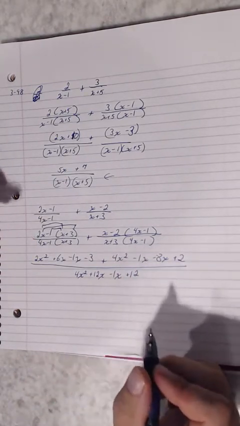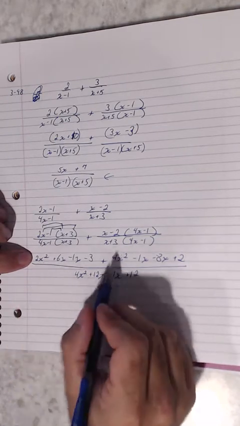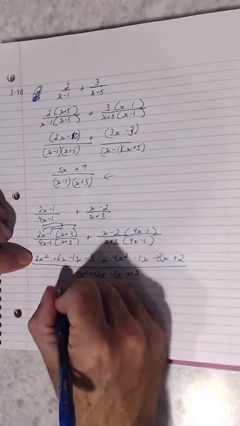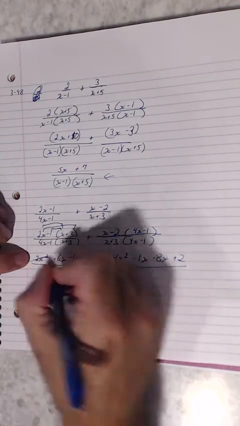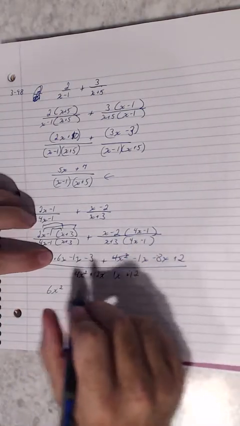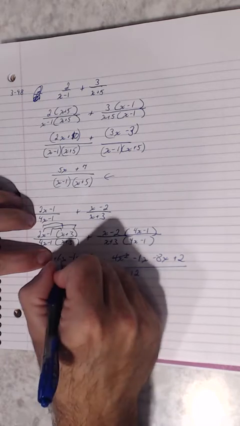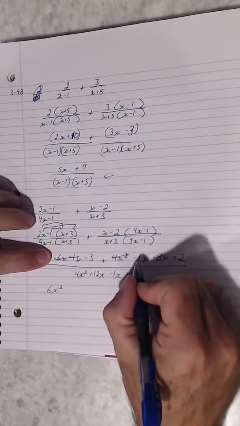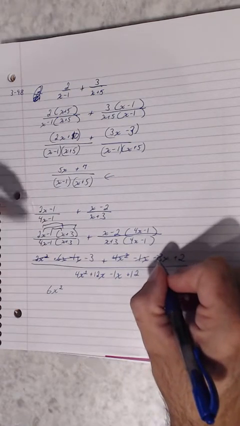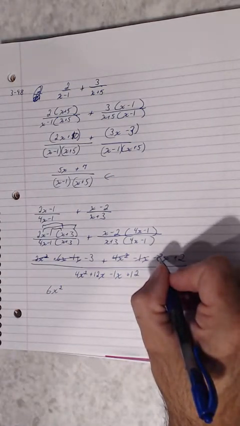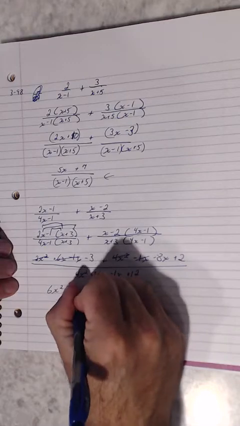Okay, so combine all your like terms. All right, 2x, so I got 6x squared. So I use that, and I use that. Okay, that's going to be 5x. Subtract another one, that's 4x. Subtract another one, or subtract 8 from 4, so that's negative 4x.